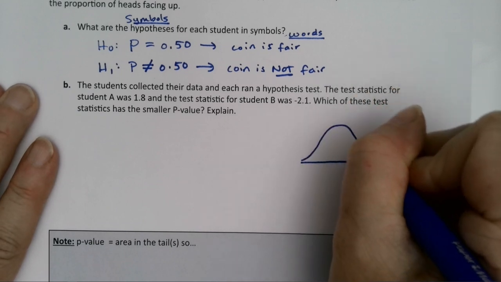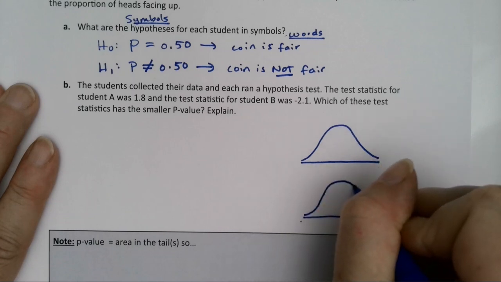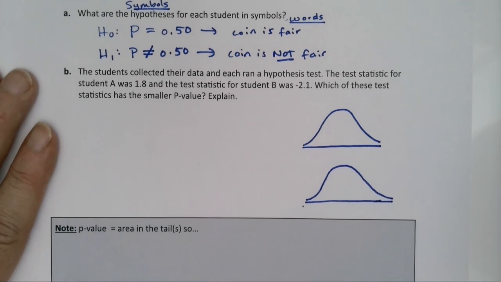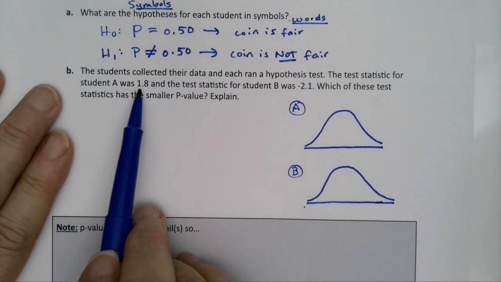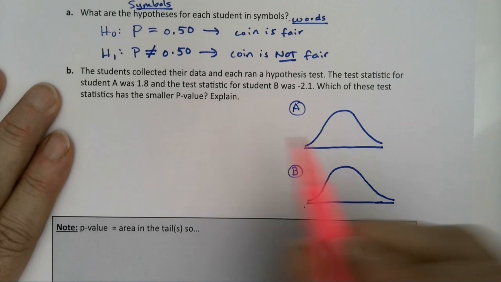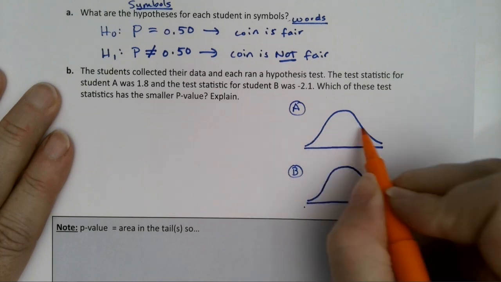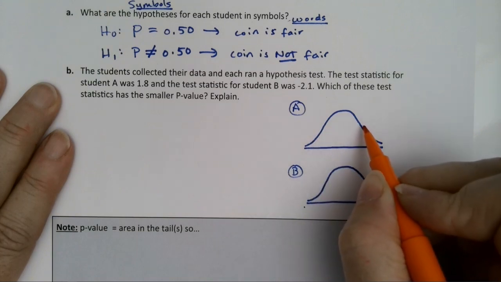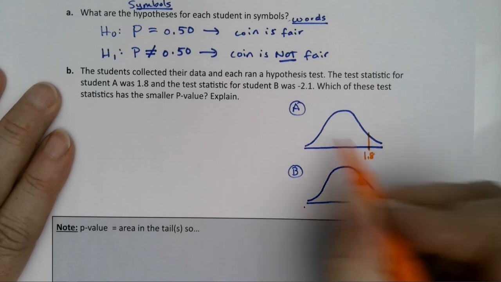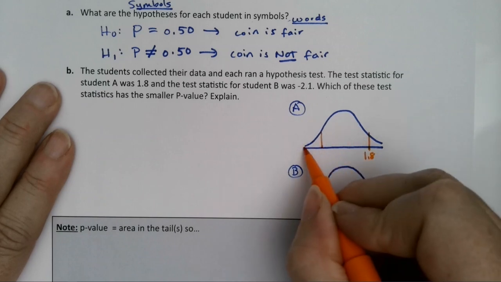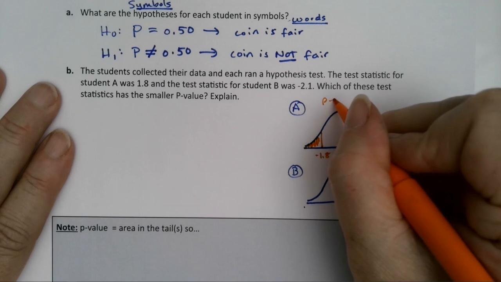Okay, so I'm going to draw two pictures. I'm going to try to draw them one right over the other so we can kind of look at these. There we go, I didn't do too badly. So this will be student A, this will be student B. Student A has a test statistic of 1.8. We know that right there at the inflection point is 1-ish, so we're going to go a little bit further. So there's 1.8. And then there's a counterpart because it's a two-tailed test, negative 1.8. The p-value is the area in both of the tails.